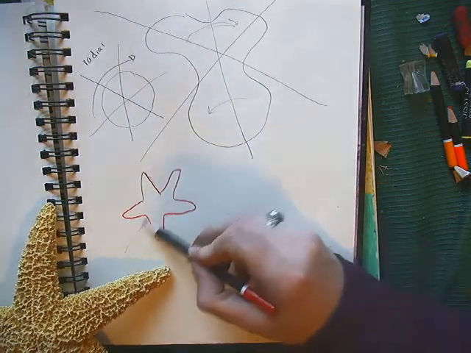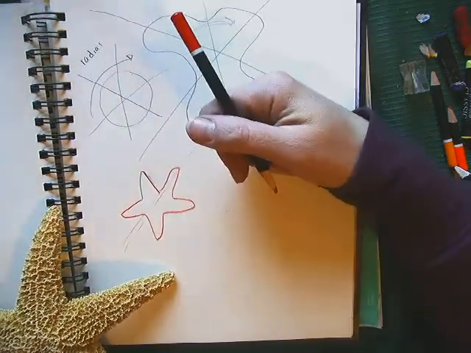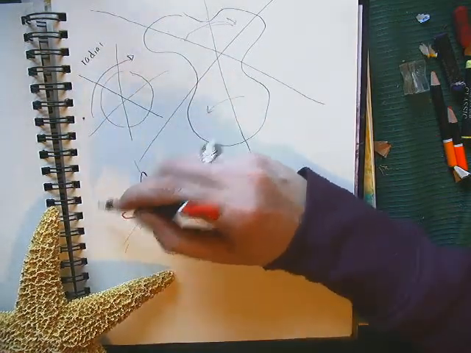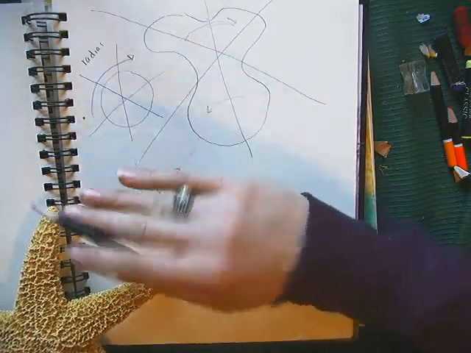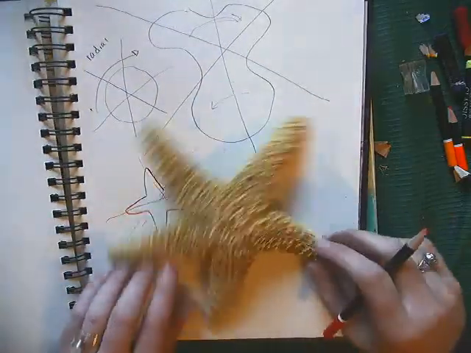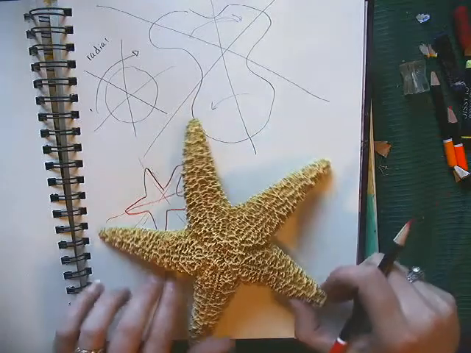That means I could cut it here and flip it and it would be the same. I could cut it here and flip it and it would be the same. I could cut it here, flip it, would be the same, and you could rotate it. It would be generally the same on all sides.